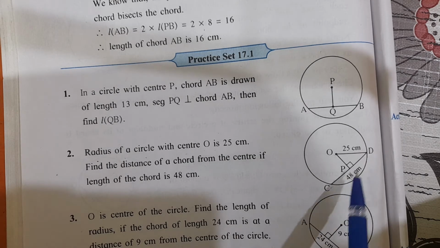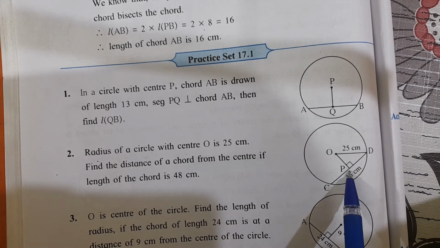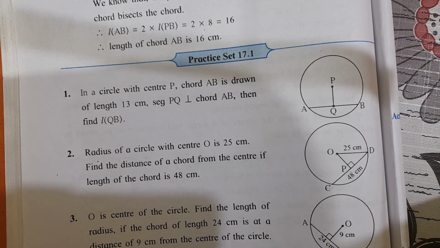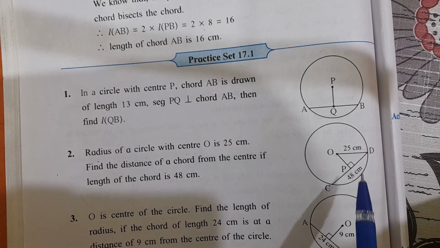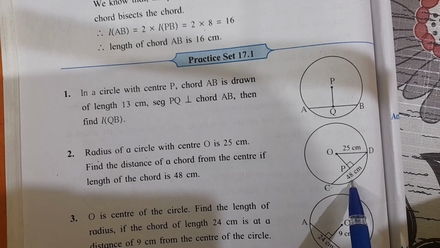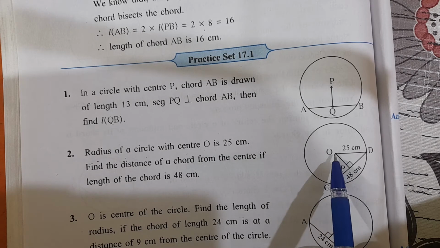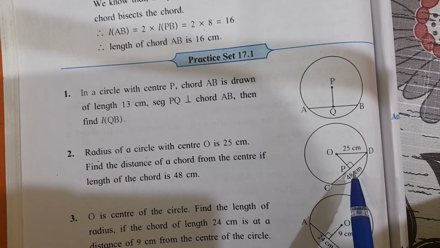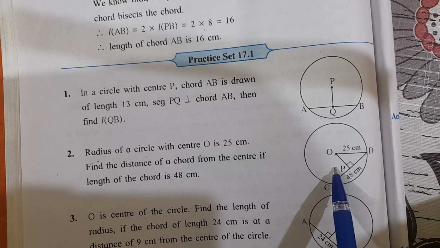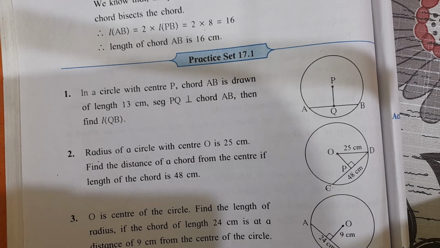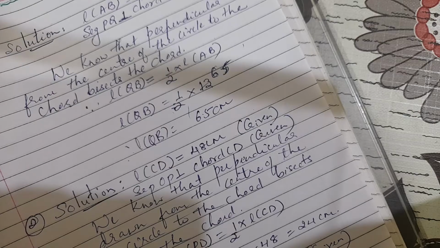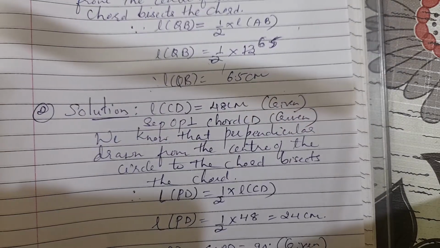So PD will be equal to CP. So this is 24, this is 24. Clear, children? First we will find PD, that will be half of 48, that is 24. Then in triangle OPD, applying Pythagoras theorem, we will get this side, that is OP, which will be what we want. So now let's begin with the solution.